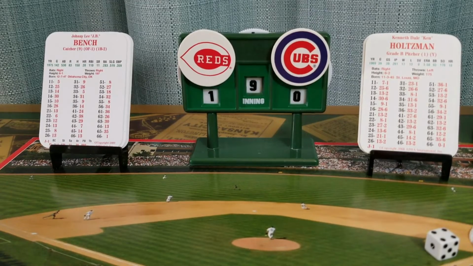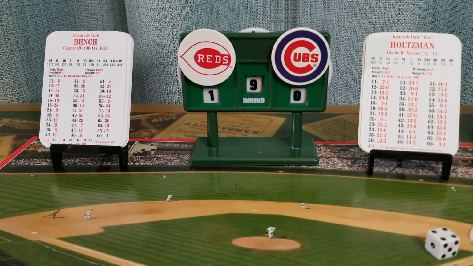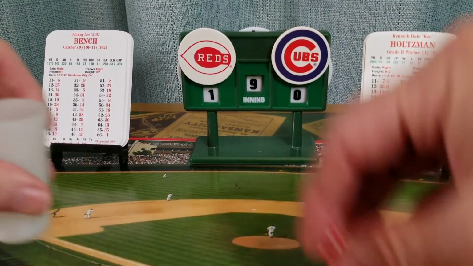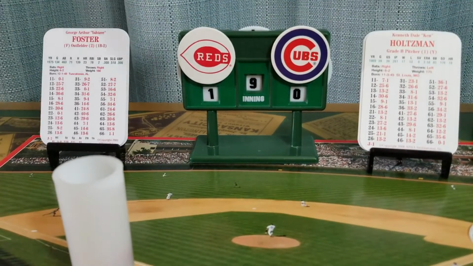54 is a play result of 32. It's going to be a fly out to right field. Bench got under it, tried to hit it on the ground. Morgan retreats to first. There is 1 down.